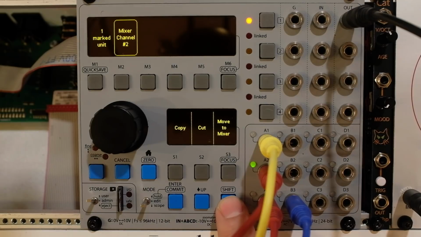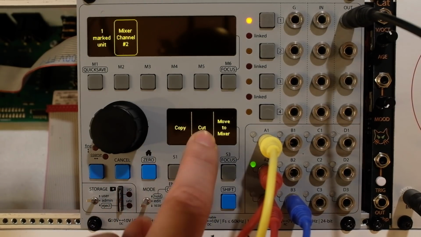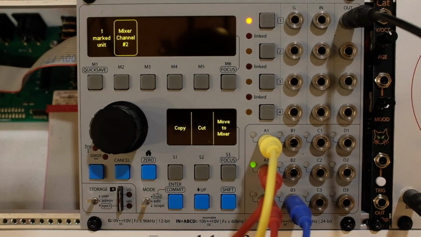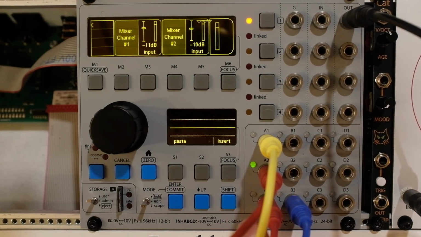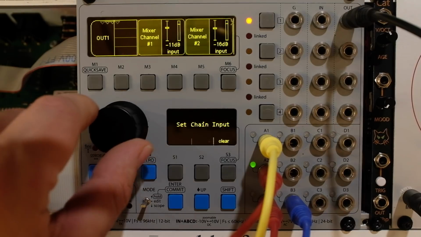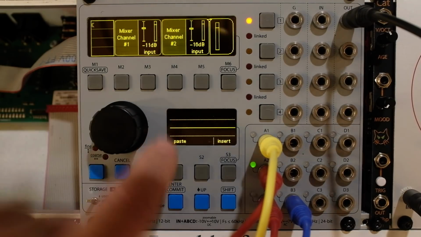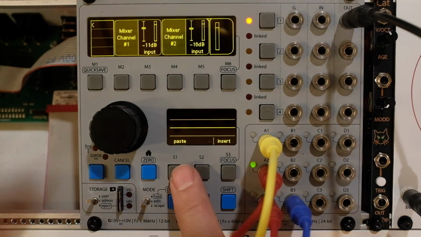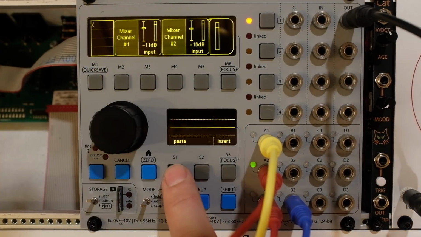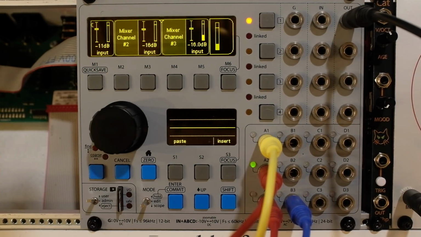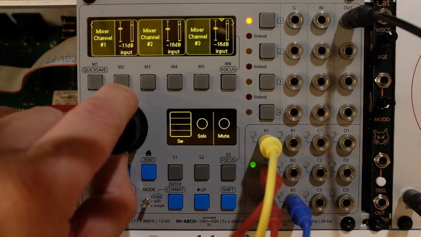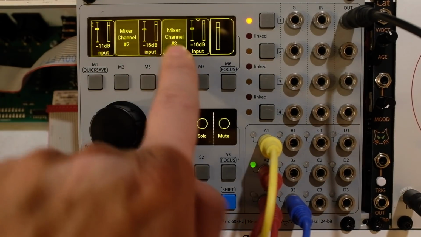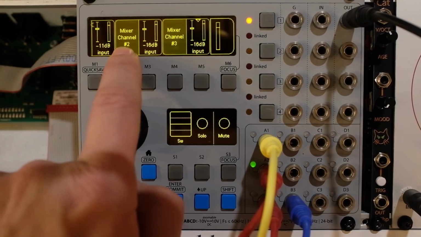it's going to say, what do you want to do? Do you want to copy, cut, or move to mixer? For this situation, I'm going to say copy. And now notice as I'm navigating around, I can hit paste. So I can basically paste an exact copy of this right beside it. So now I have 3 oscillators running. This mixer 3 is exactly the same as what's in mixer channel 2.